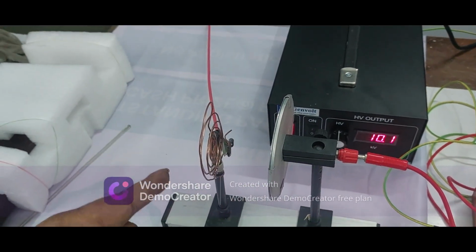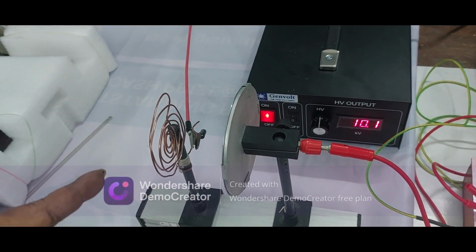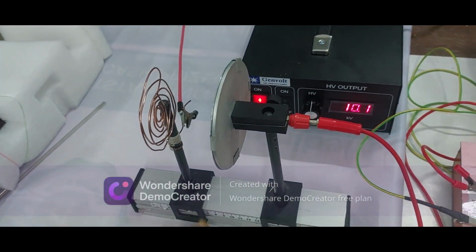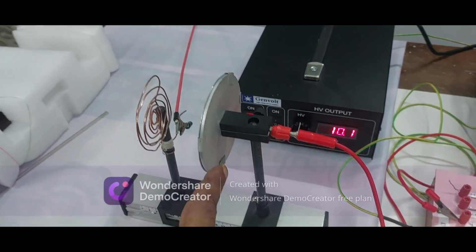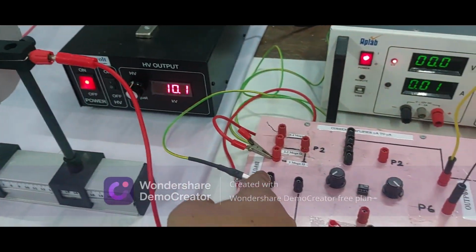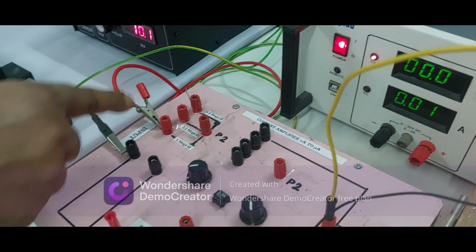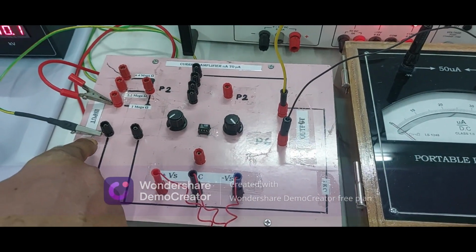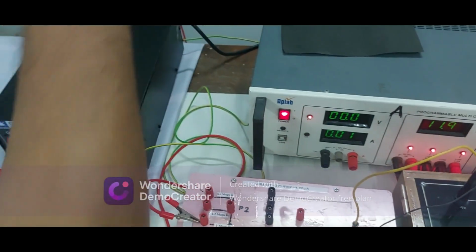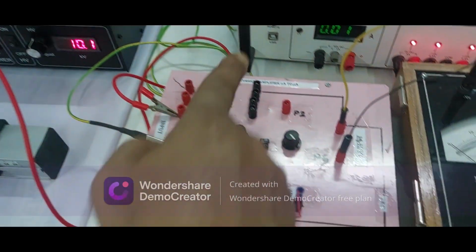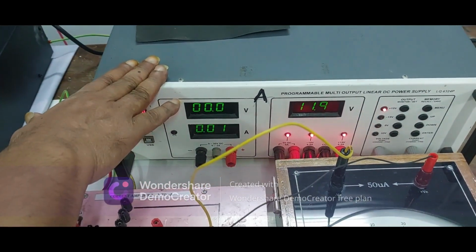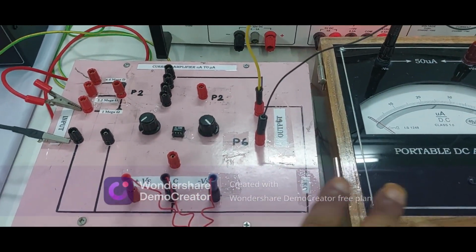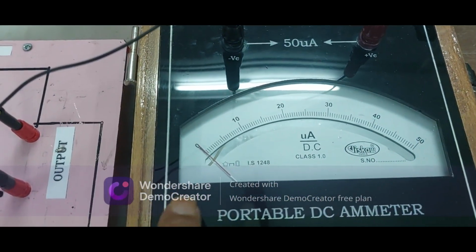The positive end of the 10 kilovolt power supply is applied to the copper and zinc is at ground potential. This is connected to the current amplifier. This is the ground of the current amplifier. This goes to the ground of the high voltage power supply. Now this is the plus 12 minus 12 power supply for this current amplifier, and we see that no current flows.